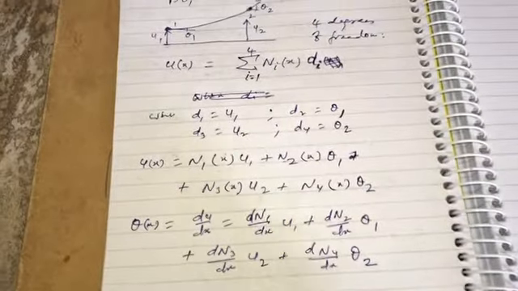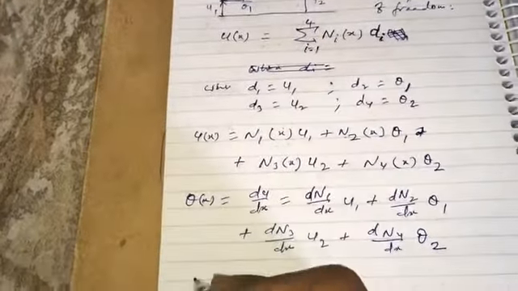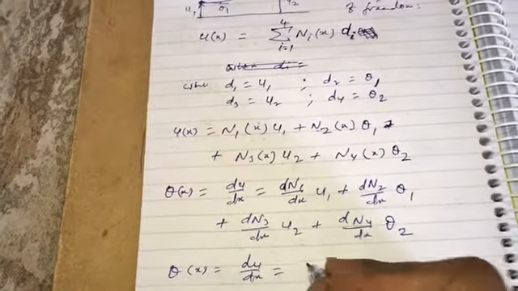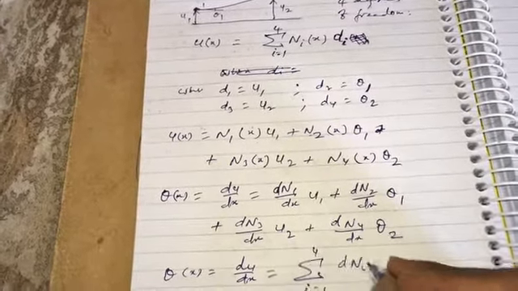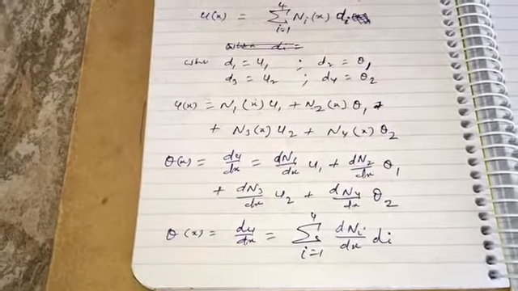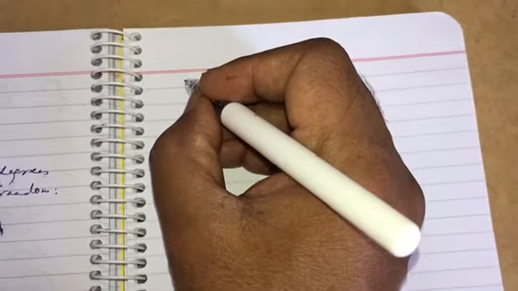Okay, so we can also write it in summation format. Theta x equal to du over dx is equal to summation of i equal to 1 to 4 of dNi over dx times di, where di is as given here. Now once we know the expression for u, ux and theta x, the next thing is how to find out N1, N2, N3, N4.